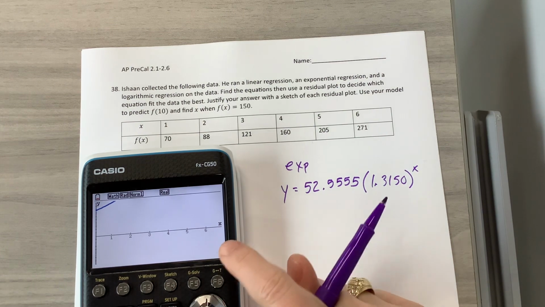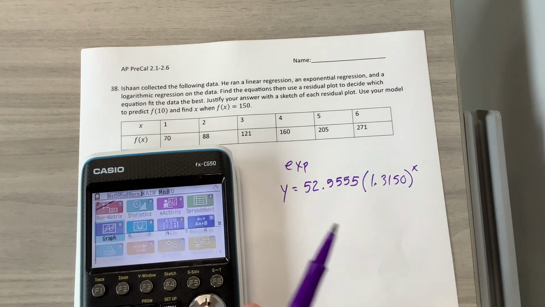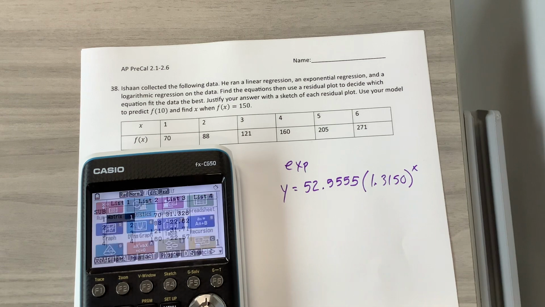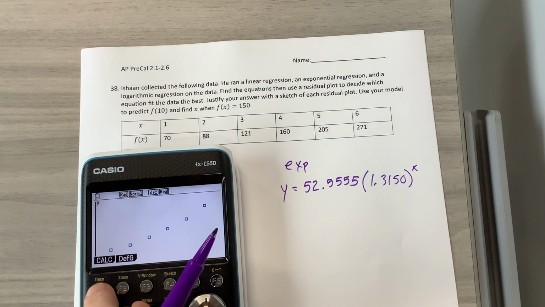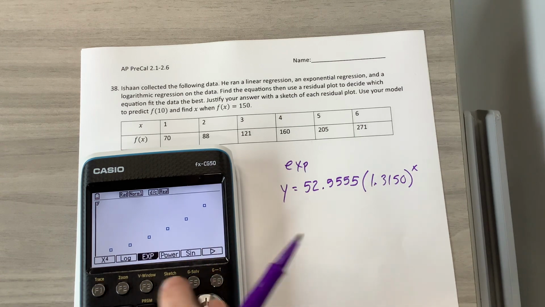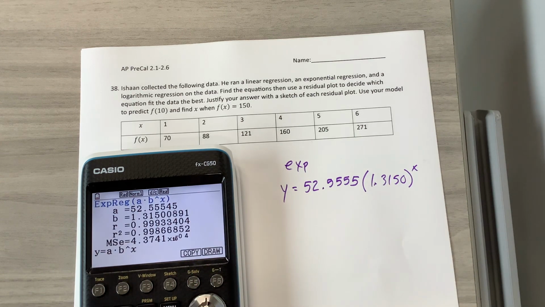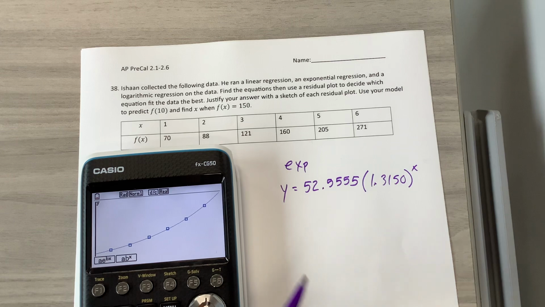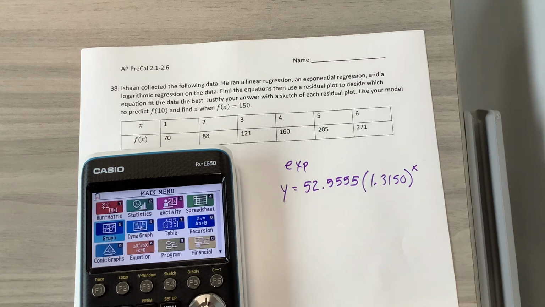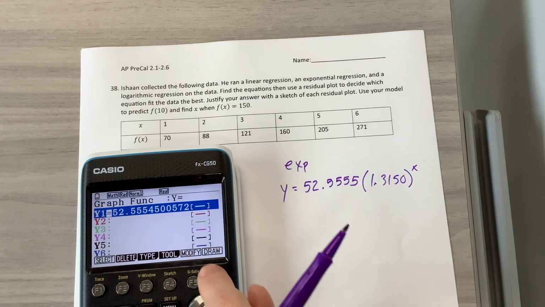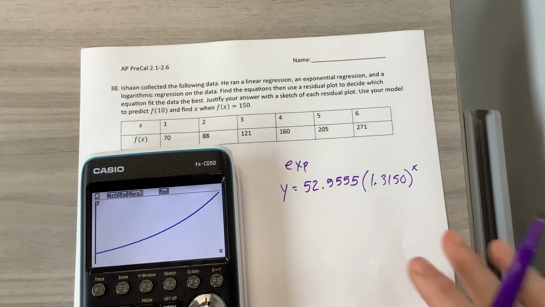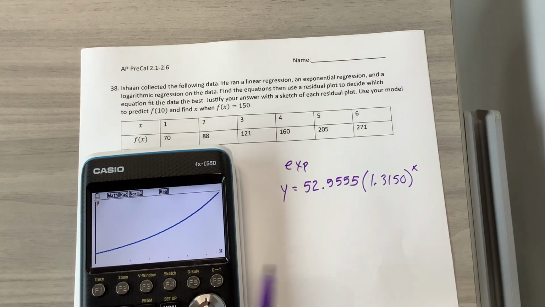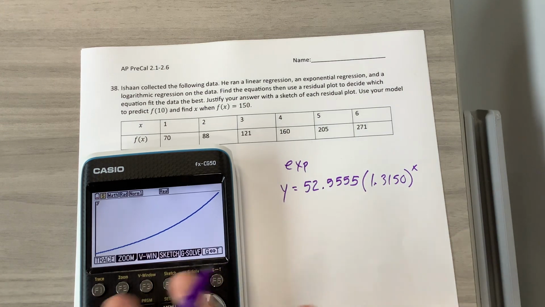The window didn't match what I expected, but if I come back to statistics and I graph this again and calculate the exponential regression, now when I come back to graph, usually it makes the window match that. Ah, there we go. Okay, so it remembered the previous window that we had. I don't know why it changed so much, but there we go. Because I did the residual graph, that's why it changed.